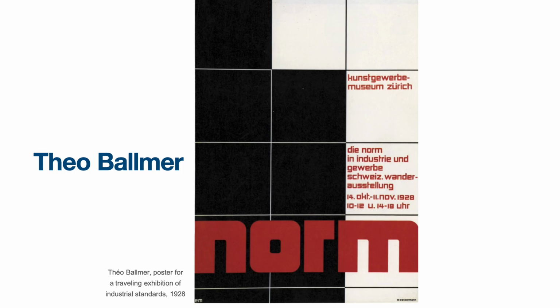Again, looking at this particular poster for a traveling exhibition in 1928, the mathematical construction of a grid system is used, rather than the asymmetrical horizontals and verticals of what we would call a De Stijl style or movement, which is based more on chaos. This is very, very structured, and again, using the grid system as part of the design.